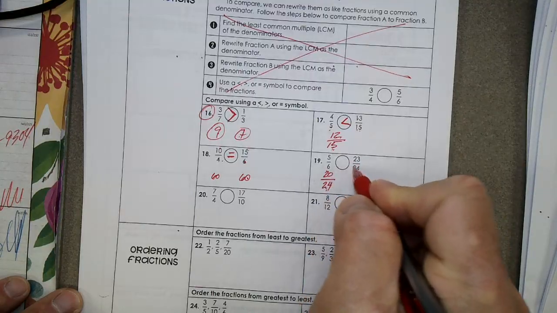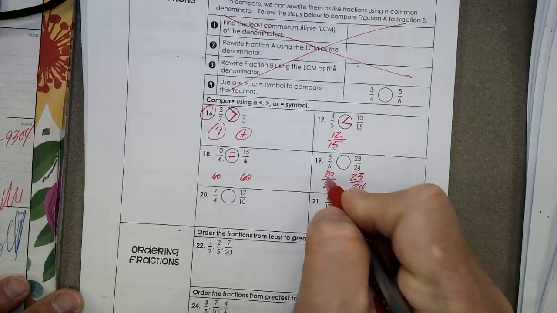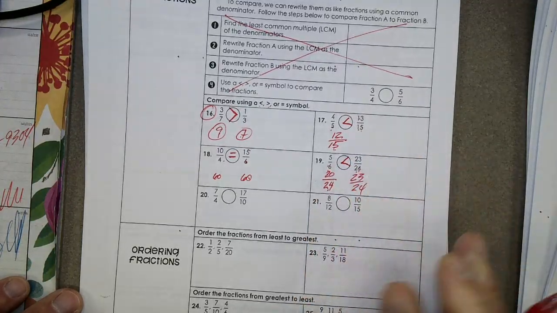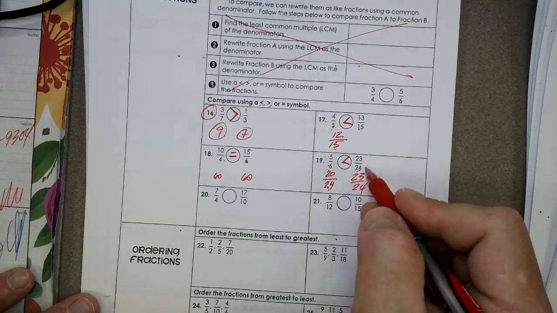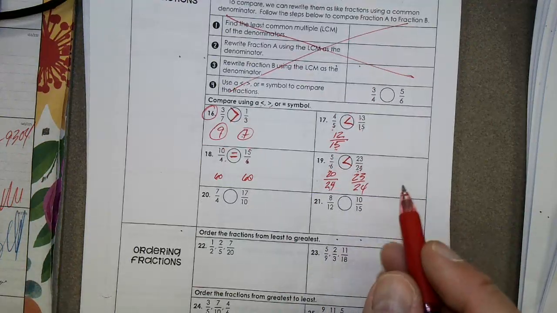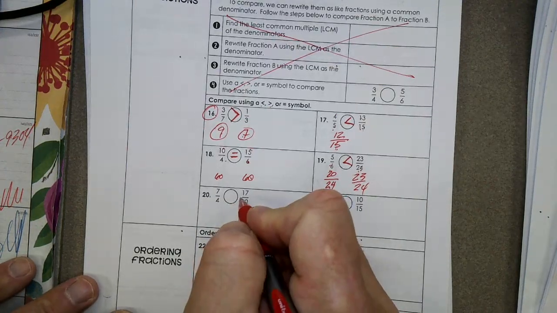So now I compare my numerators, and I'm going to rewrite this fraction underneath so you can see it a little bit better. 20 is less than 23, so 5/6 is less than 23 out of 24. And if you think about this, 23 out of 24 is almost one whole because 24 out of 24 is one whole. Okay? So let's continue on, all right?